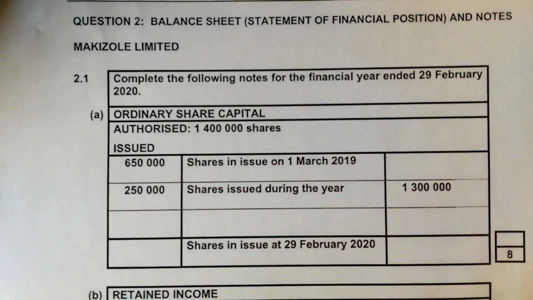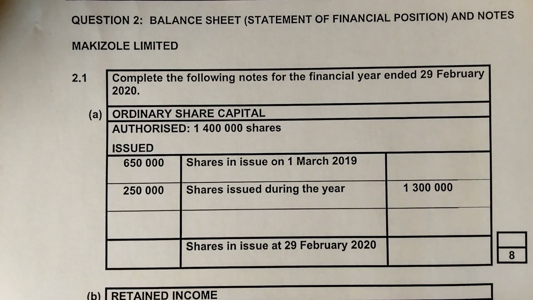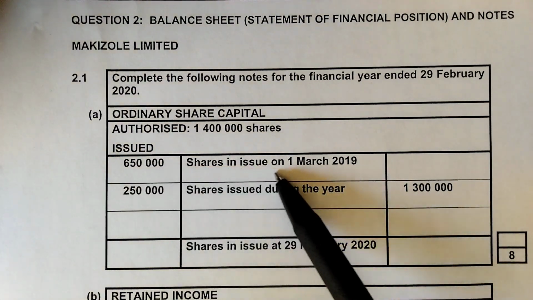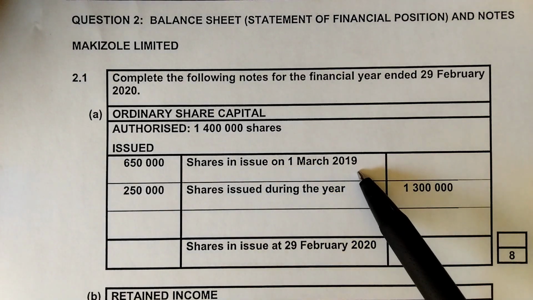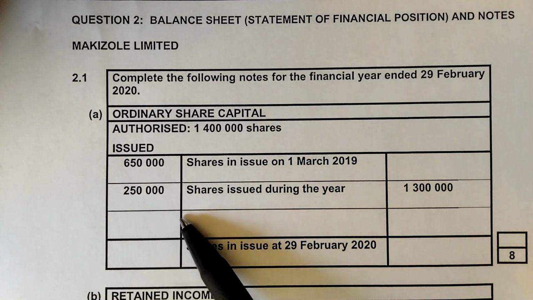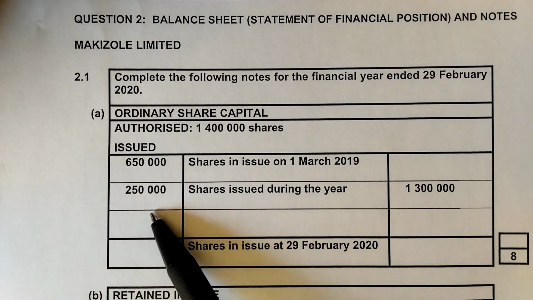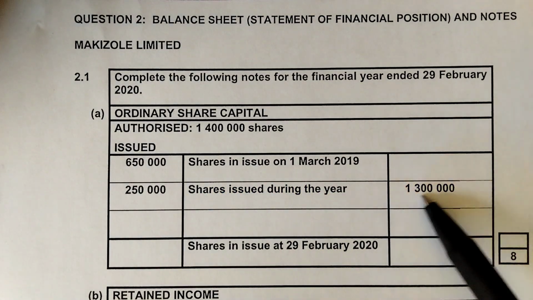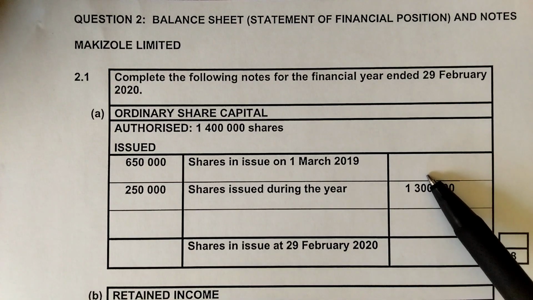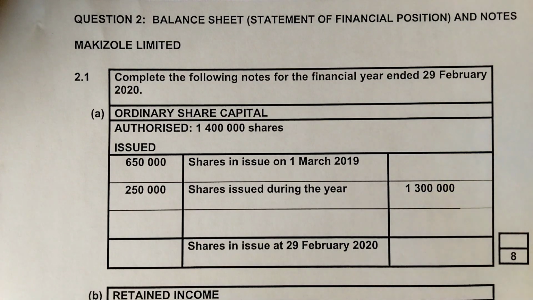beginning, that is your 1.4 million ordinary shares. But remember, authorized share capital refers to the total number of shares that you are allowed to sell according to your memorandum of incorporation. So you are given that at the beginning there were 650,000 shares in issue on the 1st of March 2019, and there was an additional 250,000 shares issued during the year to give you a value of 1.3, but we're not given the value of the shares at the beginning of the year. And then you're also given a blank space here, which is most likely going to be your repurchase of shares.